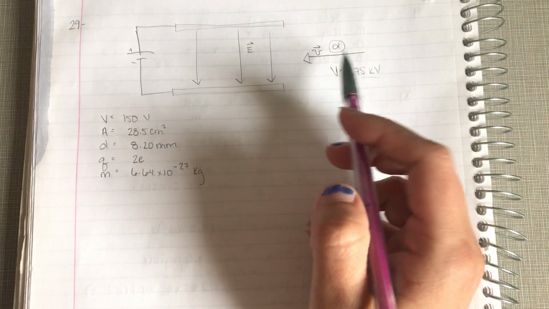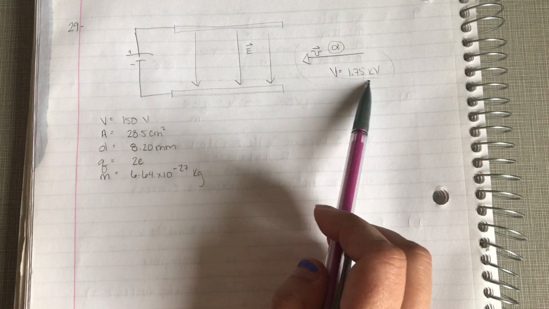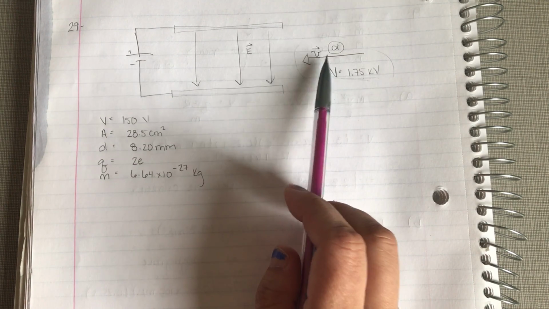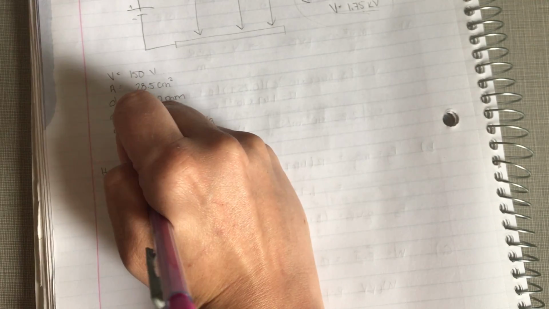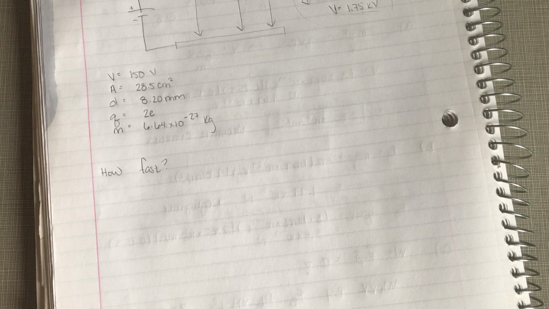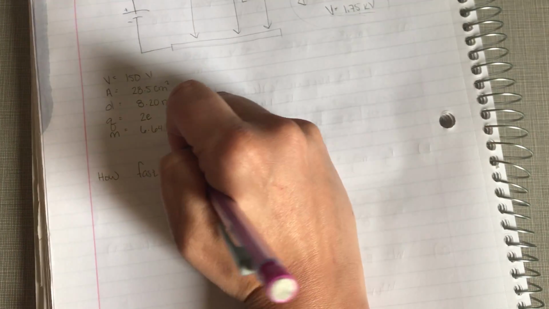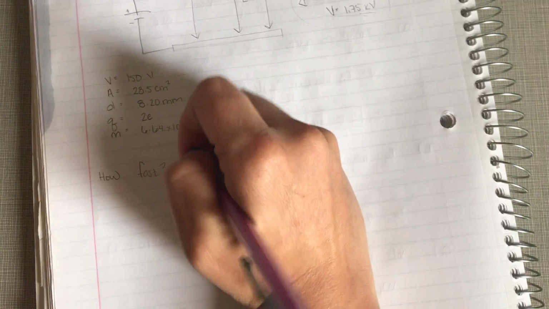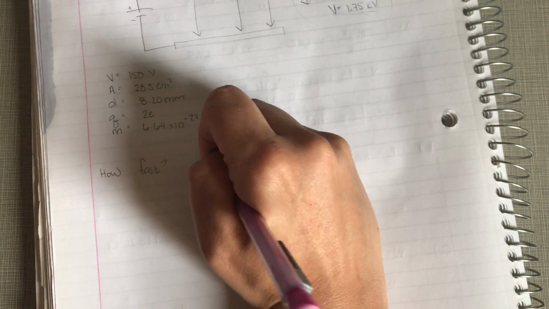So first things first, let's figure out what we're starting with. We know that we're starting from rest and being accelerated through a potential. So how fast is this little dude going? To begin, this is going to be a conservation of energy problem. We are being accelerated by a potential, so we have some potential energy, and then we're converting all of that into some kinetic energy.